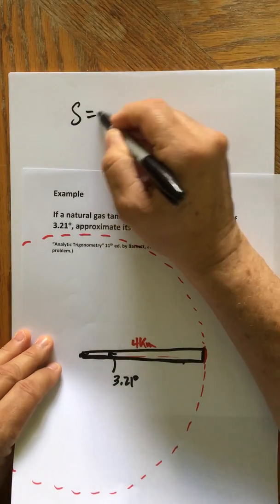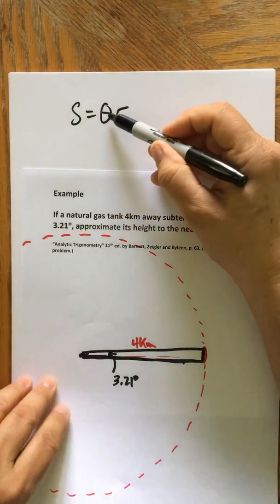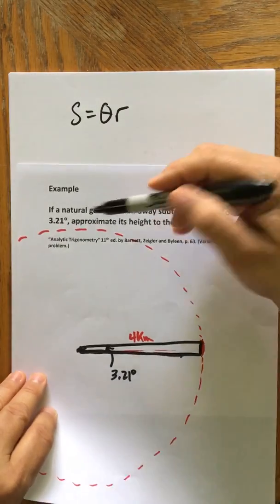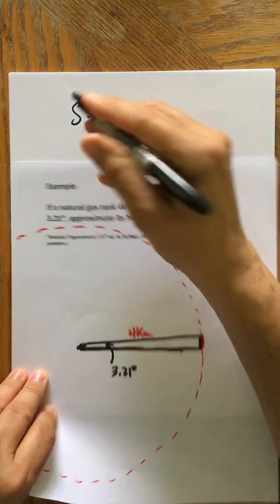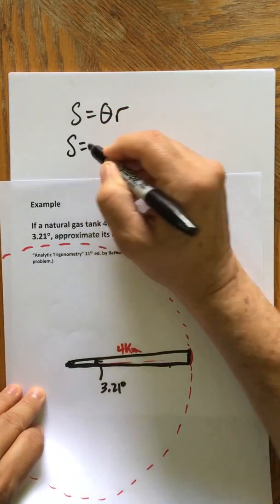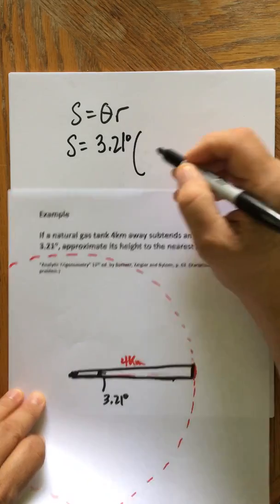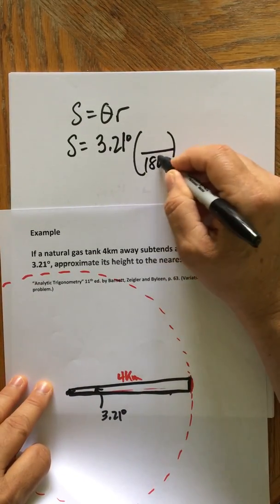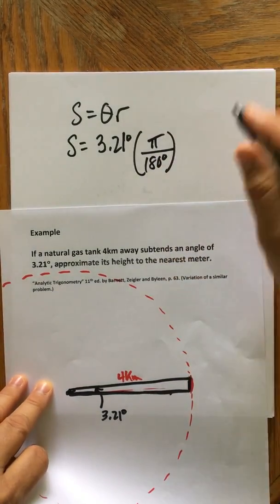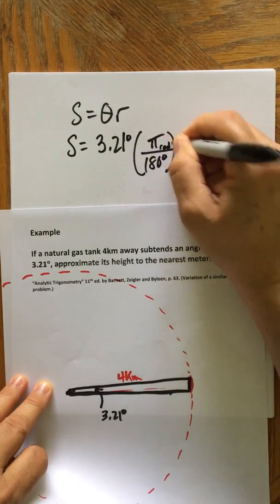So S equals theta R. Remember, theta has to be in radians. They gave me theta and they gave me R, so all I have to do is convert theta into radians. So 3.21 degrees, I want to go from degrees into radians. I don't write it, but it's understood, pi radians.